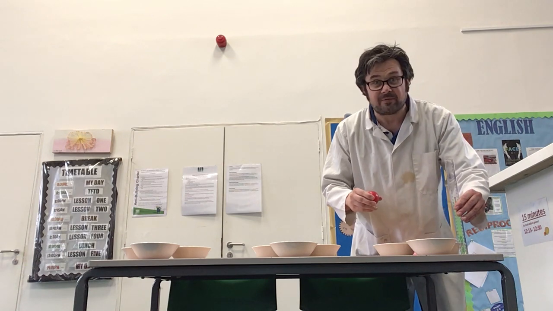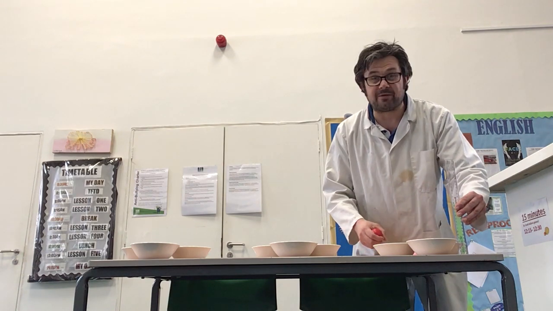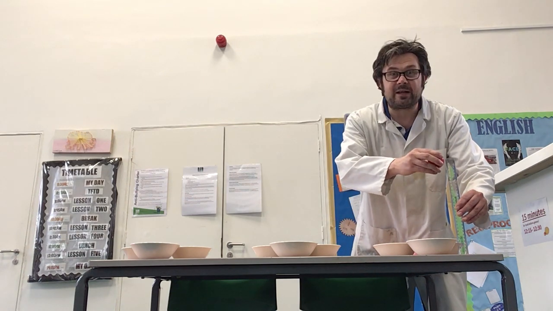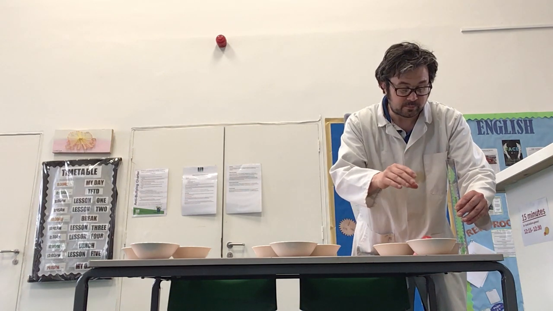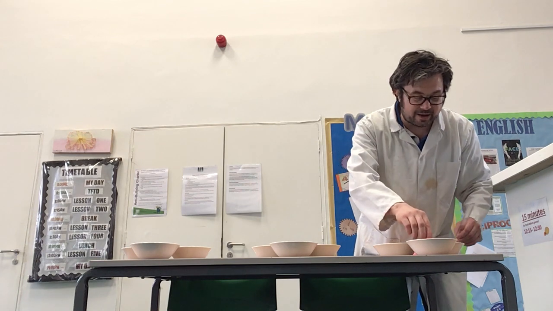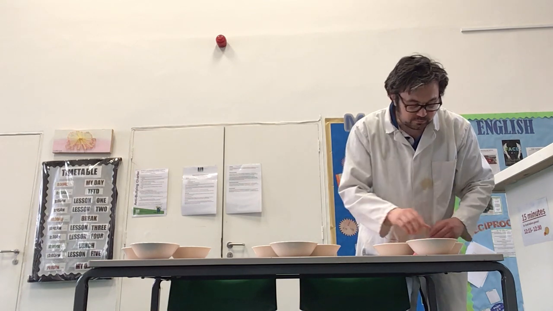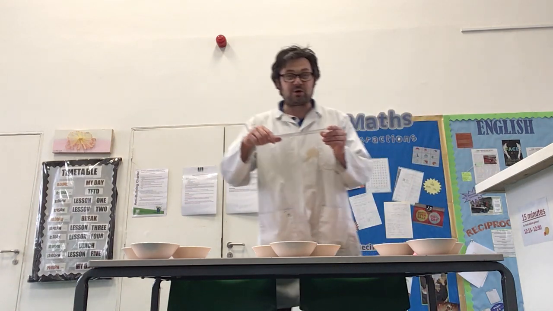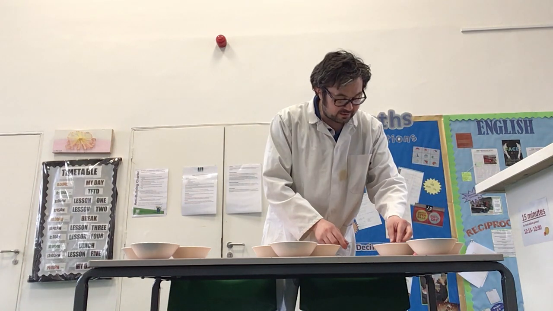And here, gravity is also a control variable. We're not going to different planets for this experiment. We're doing them all on Earth. Now for the pool ball. That's made a very big crater. So what you next need to do is measure your craters across using a ruler.